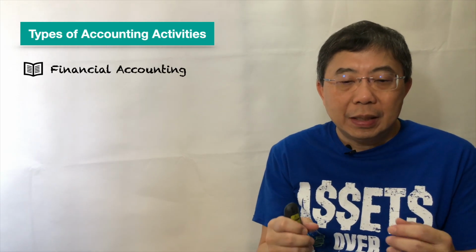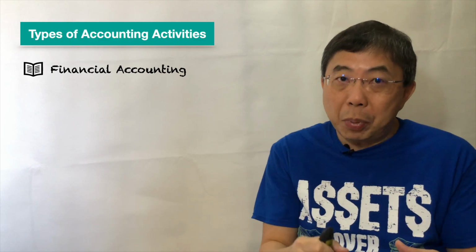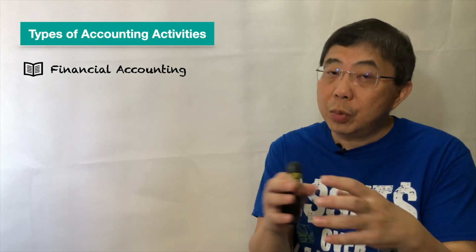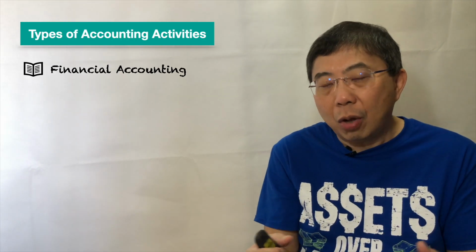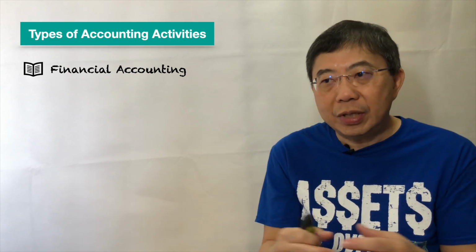So while accounting is essentially a system of measurement and communication, it can be classified into many different specialized activities. Take, for example, financial accounting. Financial accounting is an area in accounting that focuses more on reporting the past, or what we call the historical performance of a particular business, through the preparation of financial statements that comply with certain rules and regulations, which we call accounting standards. Financial accounting really focuses a lot on external users, which includes the shareholders and lenders of a business organization.